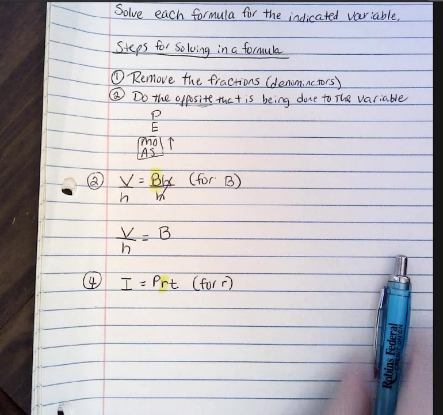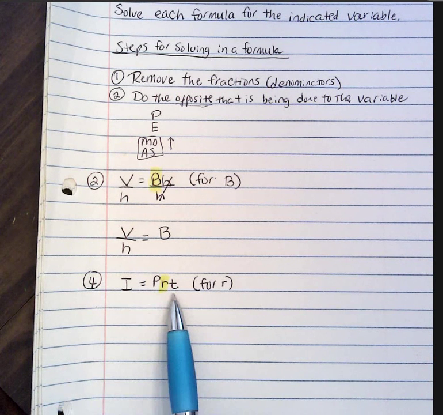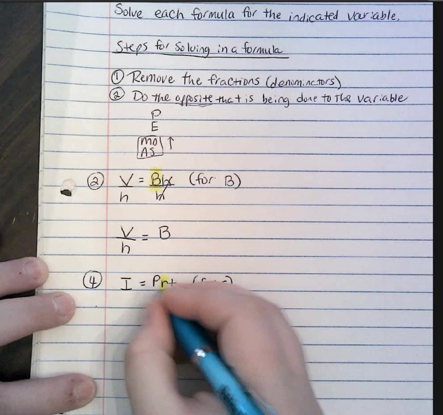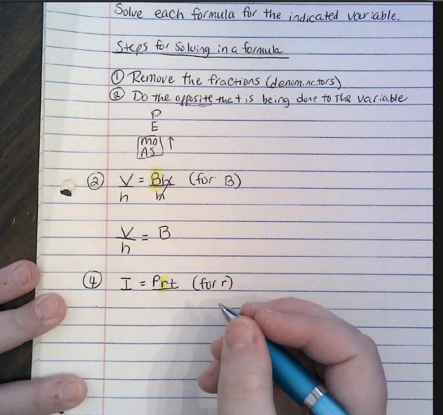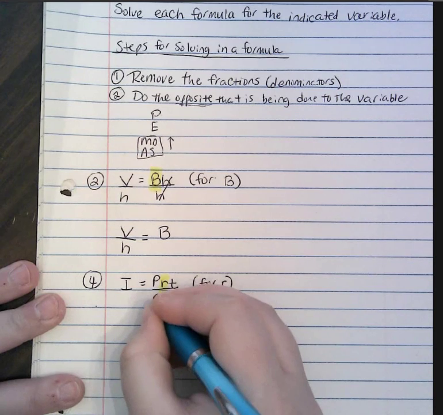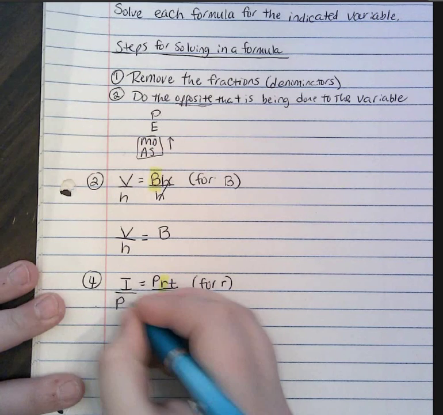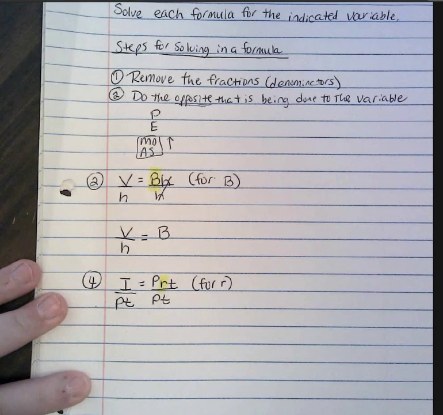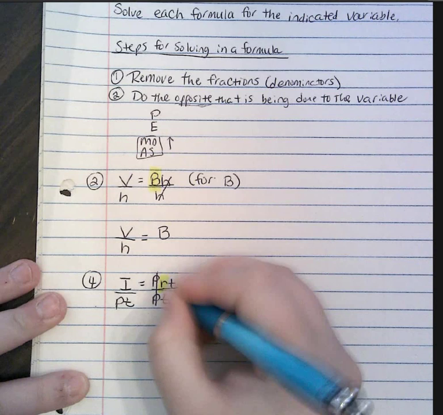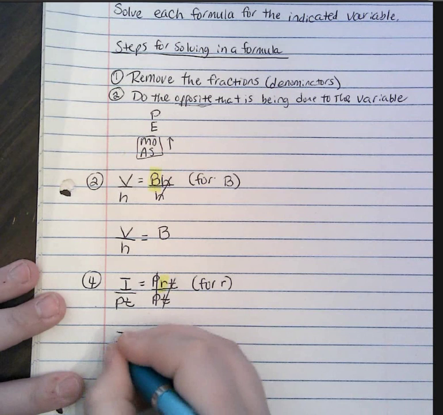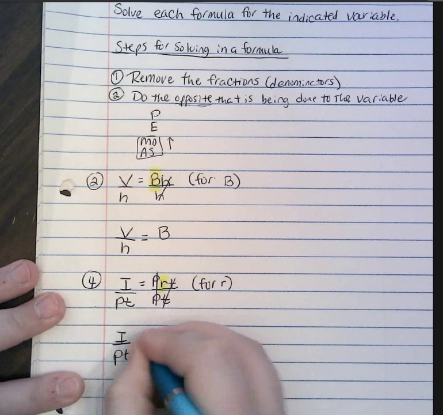So the things that are in the way are the P and the T. And if you look, since all of them are right next to each other, nothing in between, no signs, then that means that they're all being multiplied. So in order to get that R by itself, we're going to divide by a P and a T. It's okay to do more than one of these variables at a time. So those P's and those T's are gone, and that leaves me with I over PT equals R.